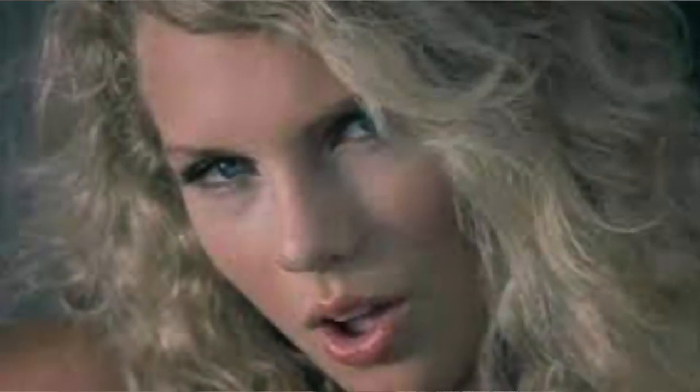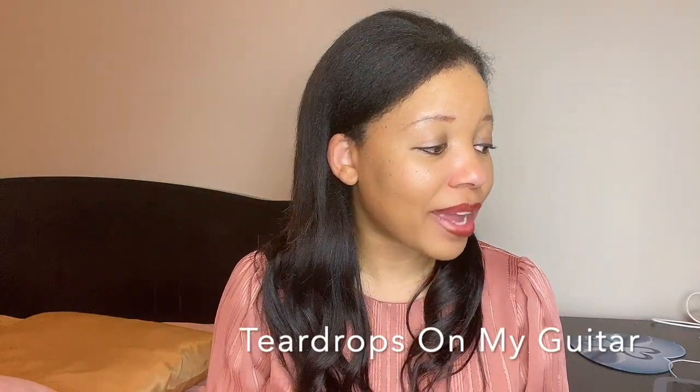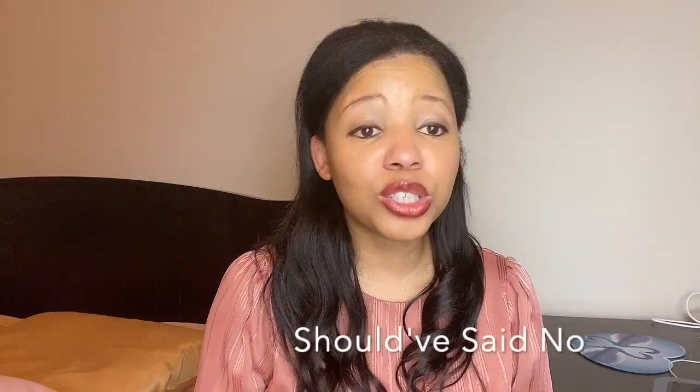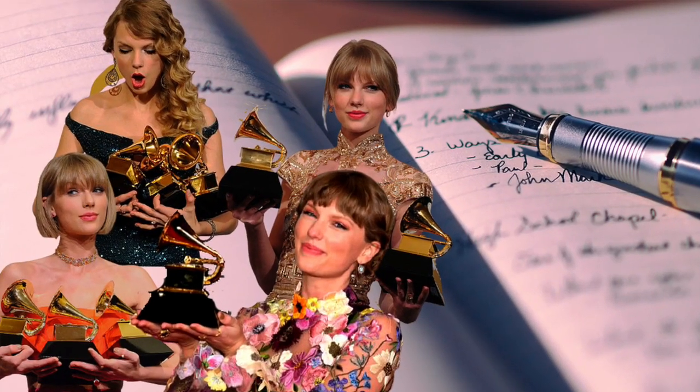Things really started to jump off for Taylor Swift after she released the song Tim McGraw, and then 4 more singles were released throughout 2007 and 2008: Teardrops on My Guitar, Our Song, Picture to Burn, and Should Have Said No, garnering Swift popularity on mainstream radio and pop charts, accolades and awards from the Academy of Country Music Awards, American Music Awards, and the Grammys. And the rest is history.